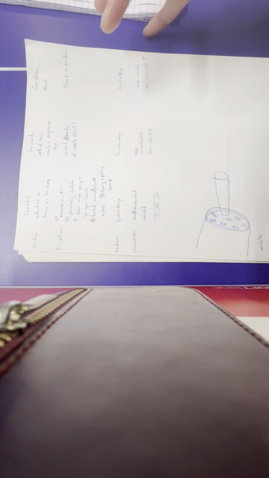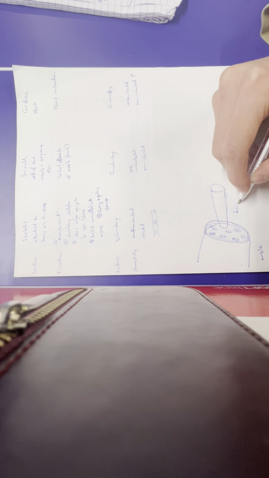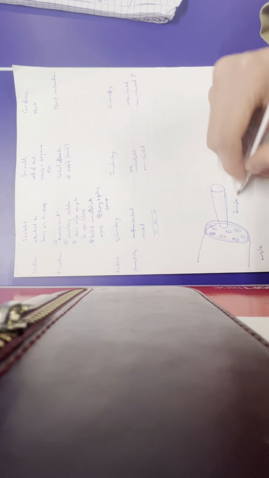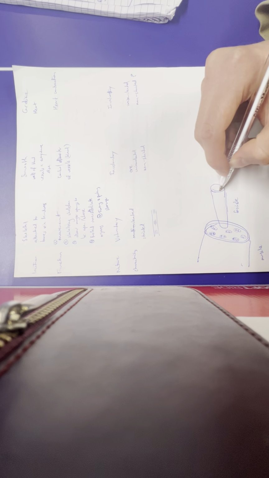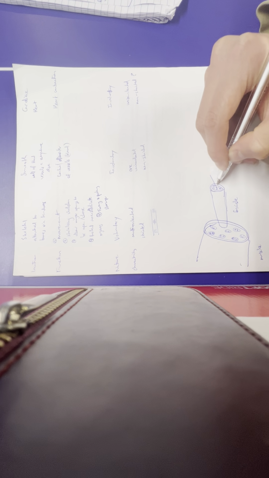What I'm drawing right now is a fascicle. Same thing, basically.